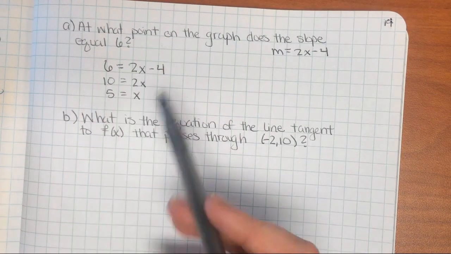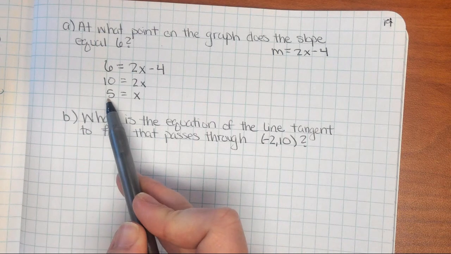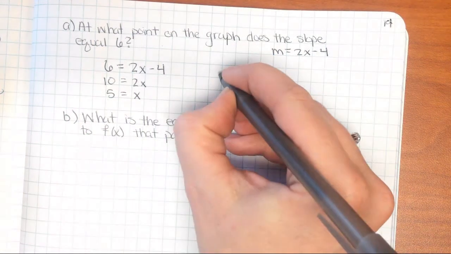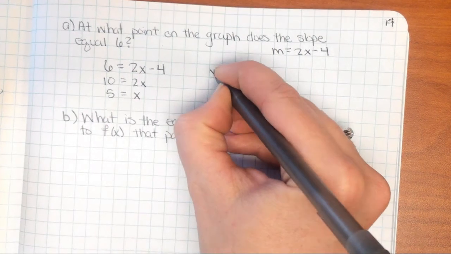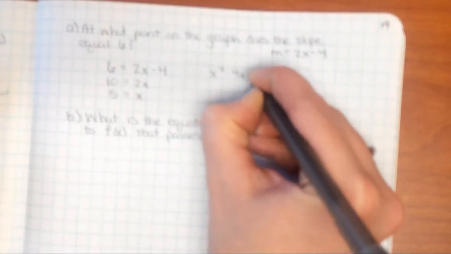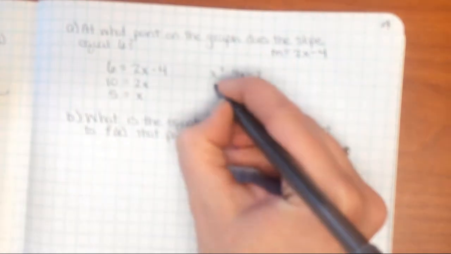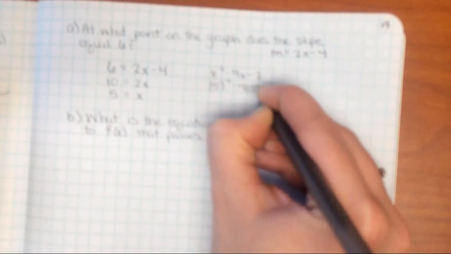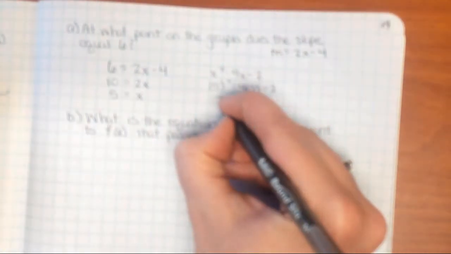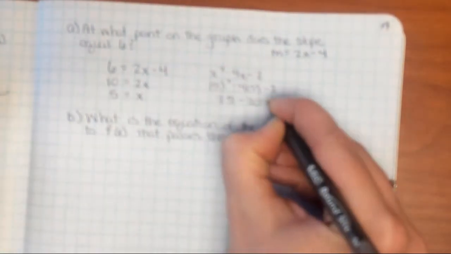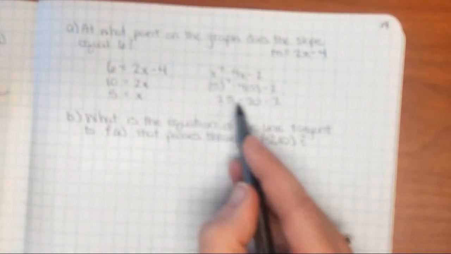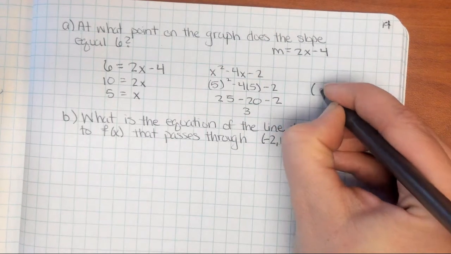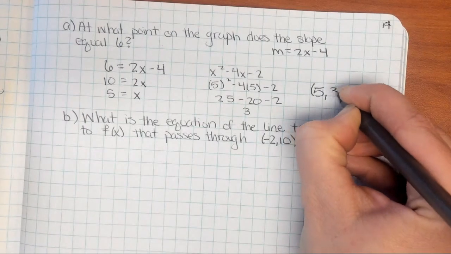But realize it says at what point. They're telling me the x value is 5. So what I can do is go back to that equation, which was x squared minus 4x minus 2, and I can plug in 5. So I get 5 squared minus 4 times 5 minus 2, and I get 25 minus 20 minus 2. So do that math, 25 minus 20 is 5, minus 2 is 3. So the point and the answer to this question would be 5, 3.